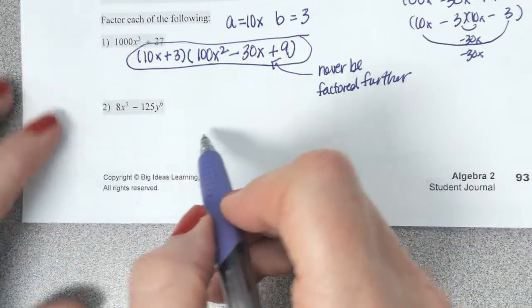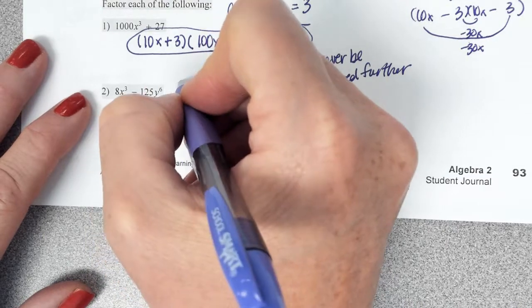All right, let's look at example 2 now. Let's identify A and B together.